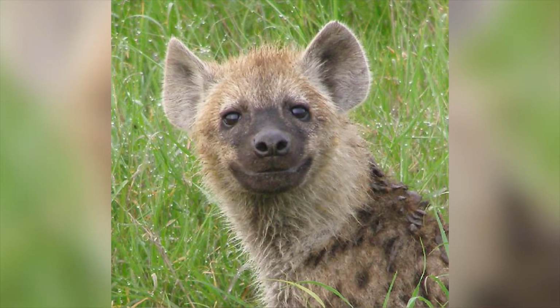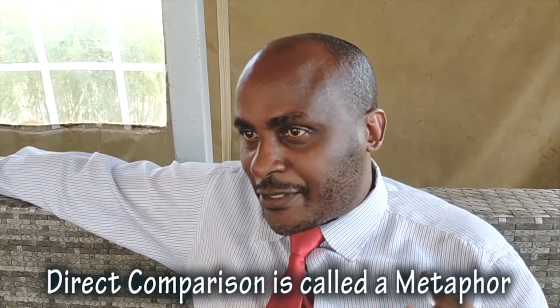So we are familiar with the hyena and its behavior, but we are not familiar with the person being described. So for us to understand this person being described, we use the image of the hyena and its greed and its gluttony, so that we can understand the greed and gluttony of this person that we don't know. That is called a metaphor, a direct comparison.